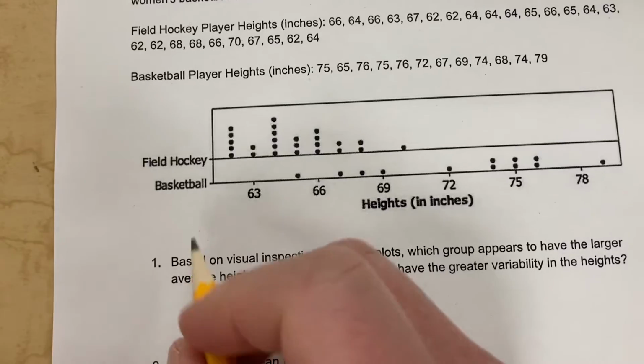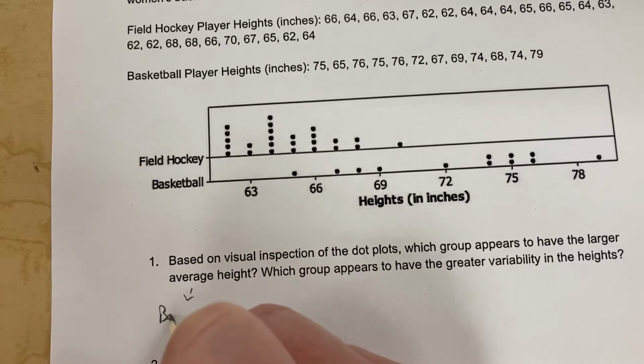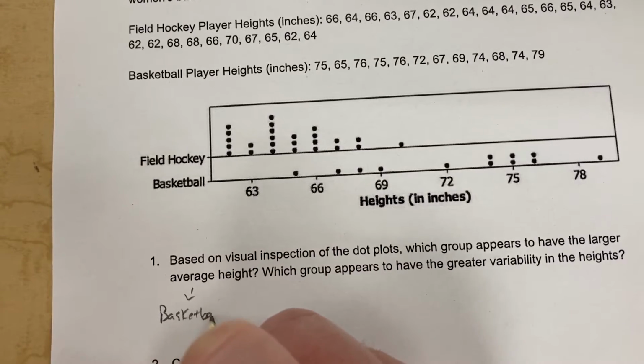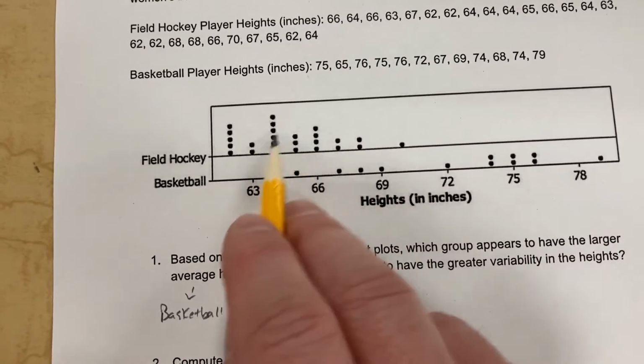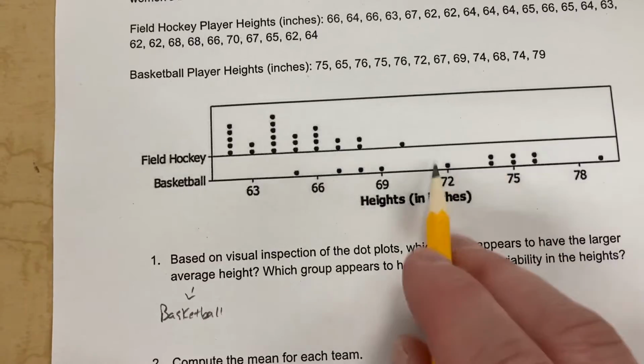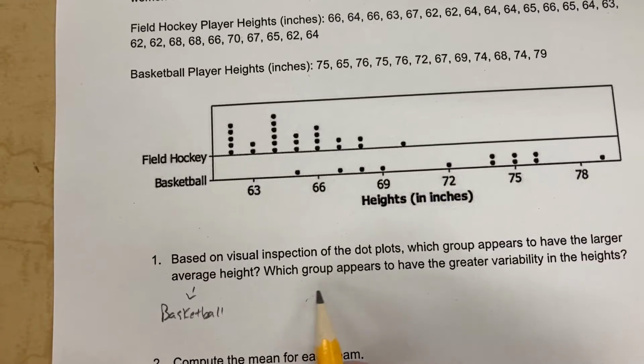Well, that obviously would be the basketball team. And we would say that because most of their dots are over on this side versus these. I would guess the mean would be somewhere in here for field hockey, somewhere over here for basketball.